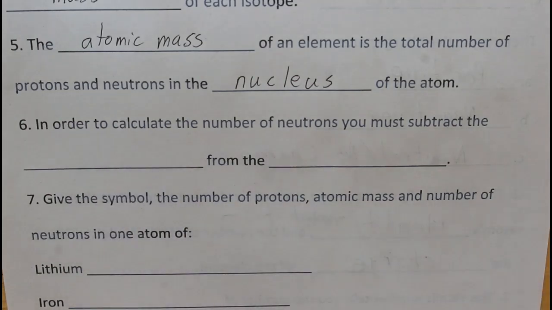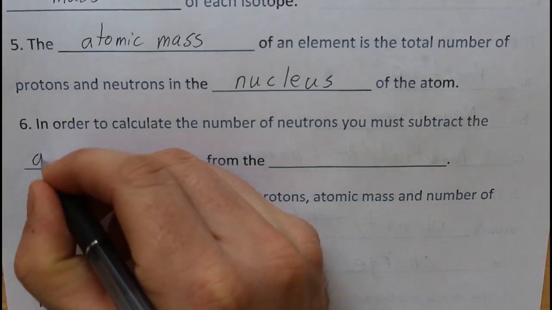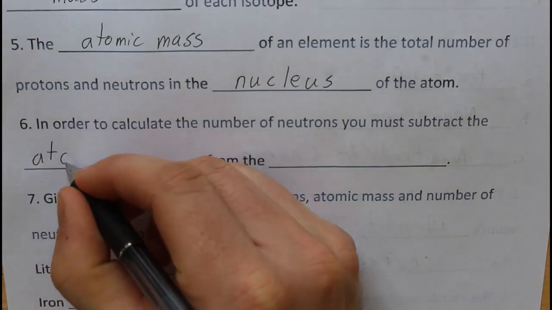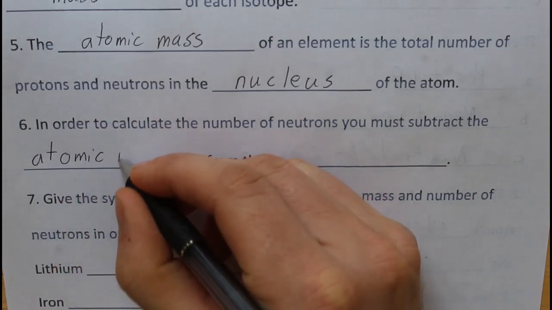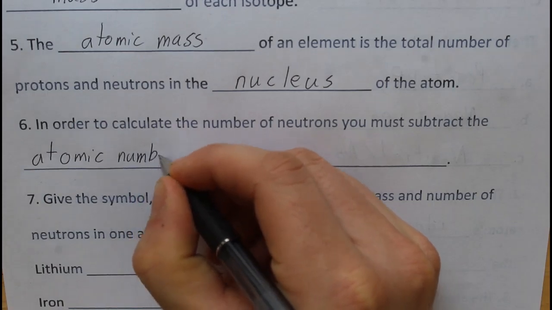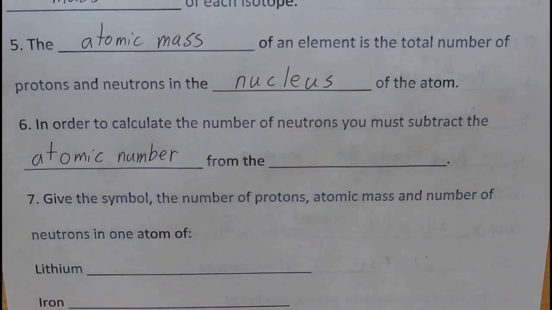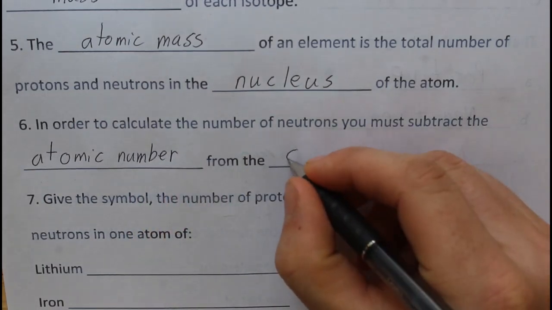In order to calculate the number of neutrons, you must subtract the atomic number, aka how many protons there are, from the atomic mass.